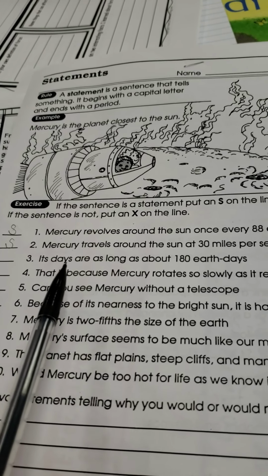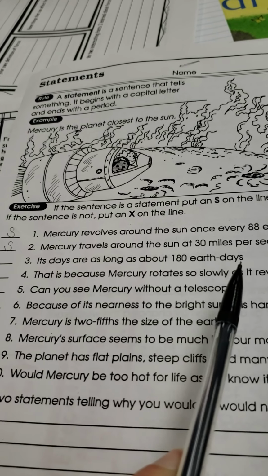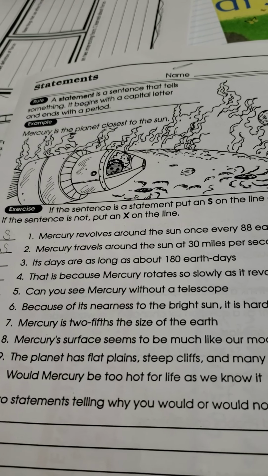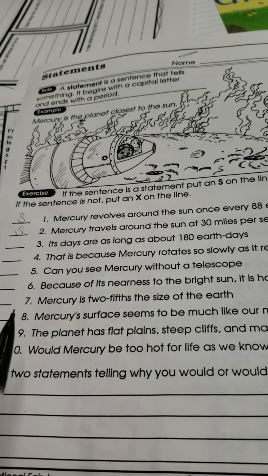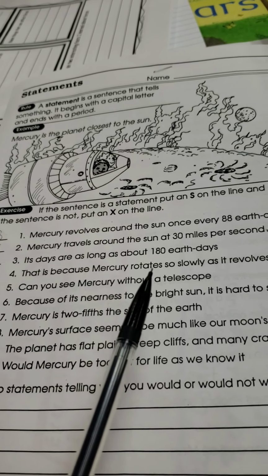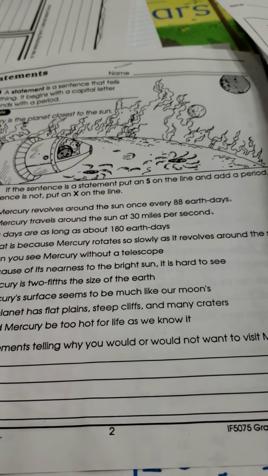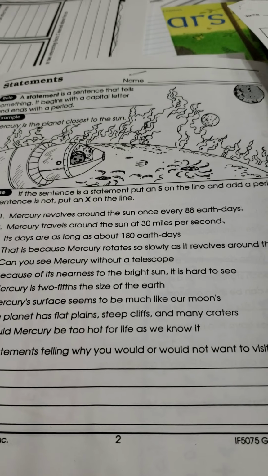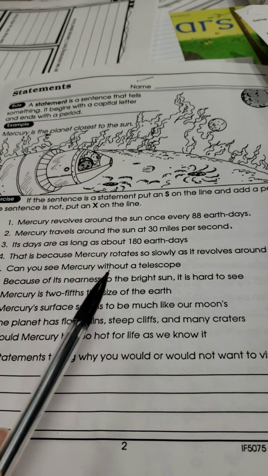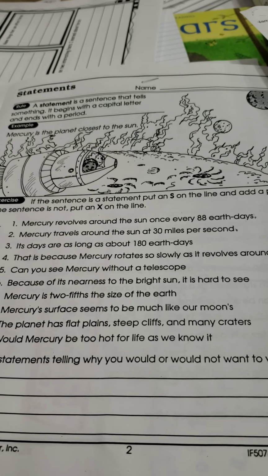Number 3, its days are as long as about 180 Earth days. Remember, S if it's a statement and a period. If it's not, put an X. Number 4, that is because Mercury rotates so slowly as it revolves around the sun. Number 5, can you see Mercury without a telescope? Is that a statement?